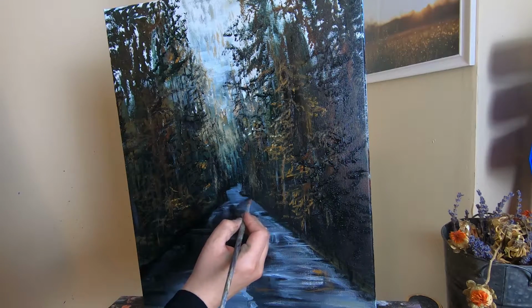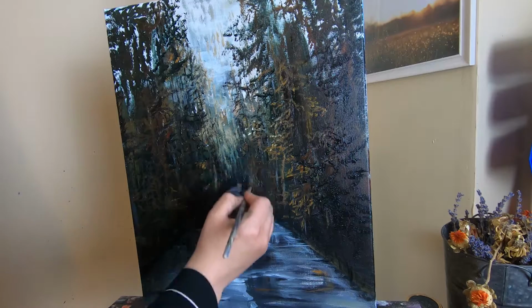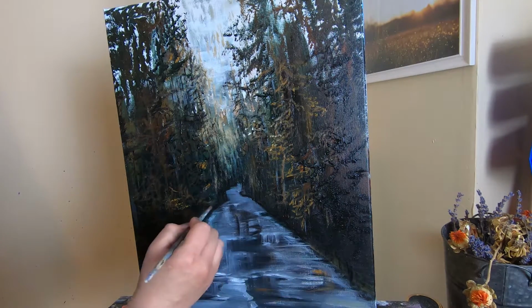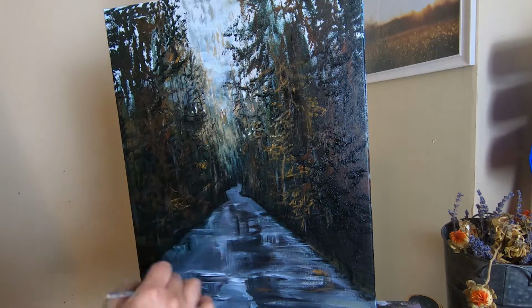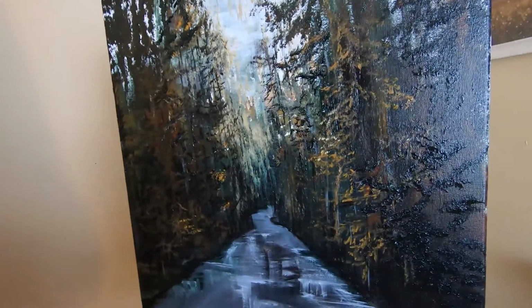So I'm taking just straight black paint and I'm kind of outlining the edge of this road and kind of pulling up to create some tree branches and tree trunks. It is kind of hard to see.